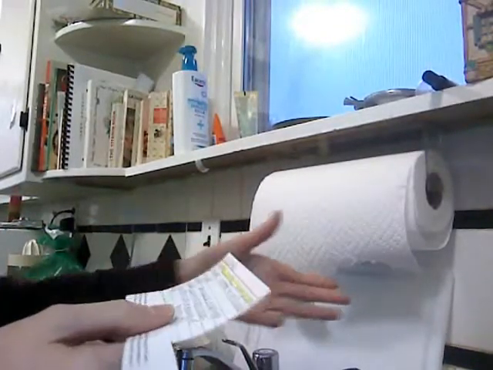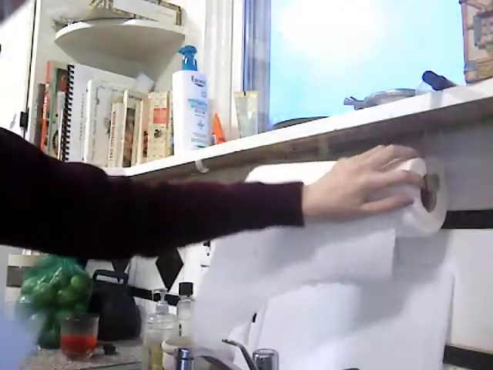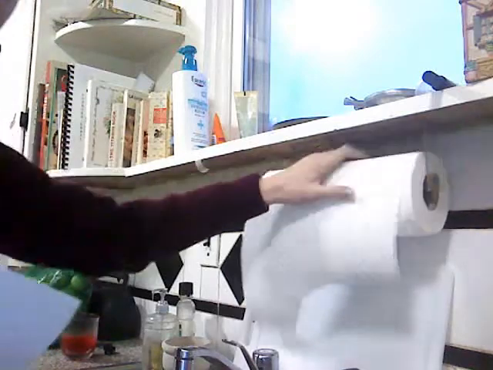When you pull on the paper, it rotates around an axle. This bar is the axle and this is the wheel.